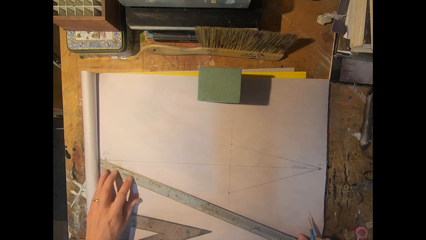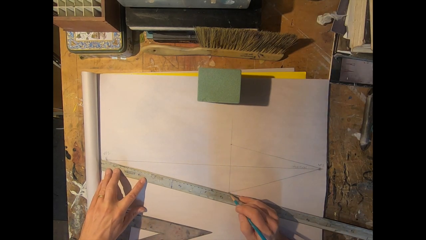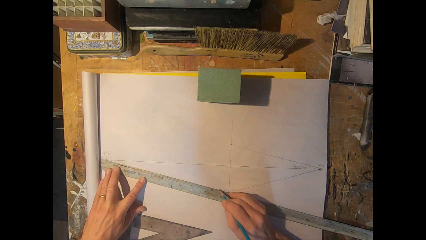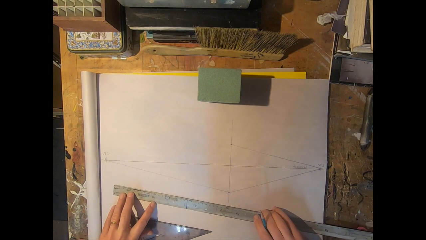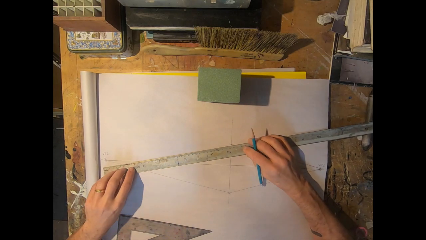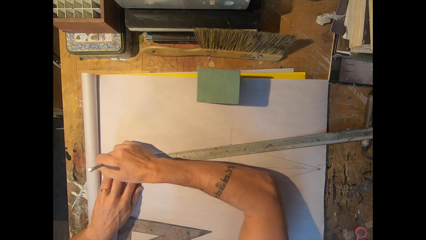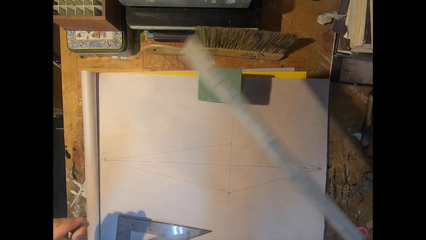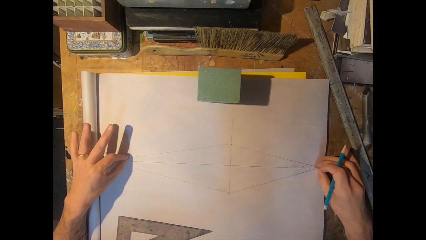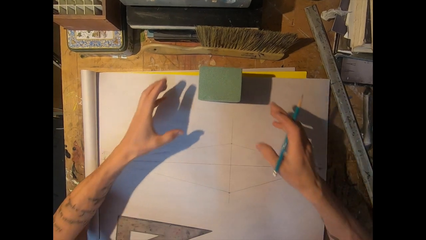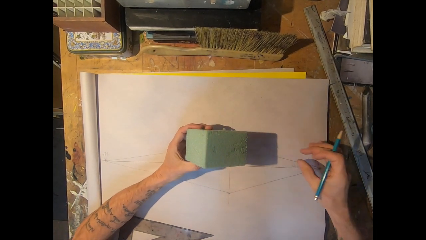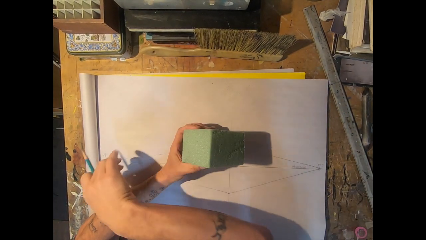I need a little bit bigger ruler here. And the top one, back to the vanishing point. Now I have this diamond-like shape. And these are the lines as if they kept going into space.